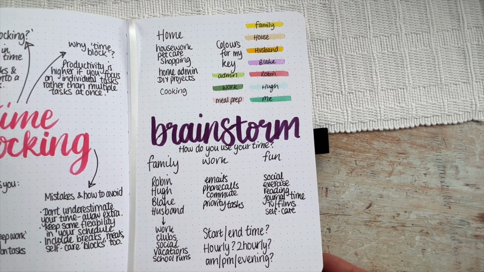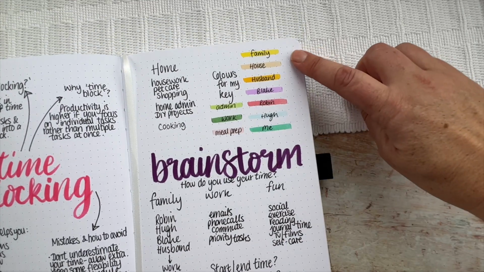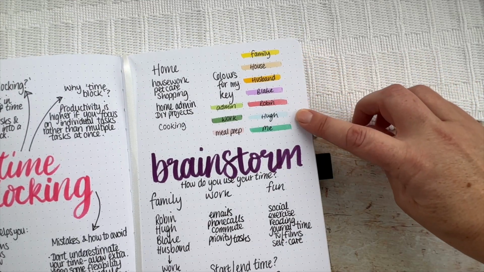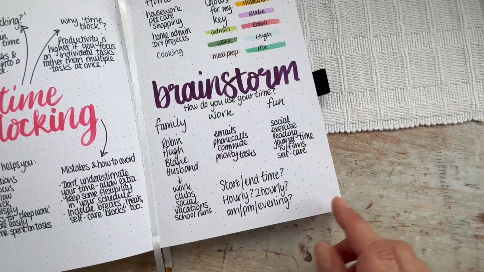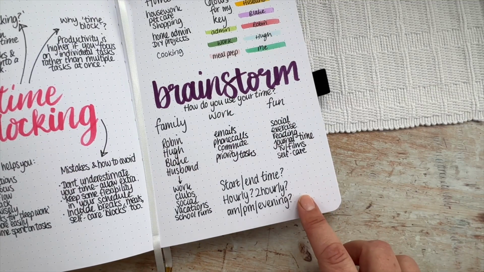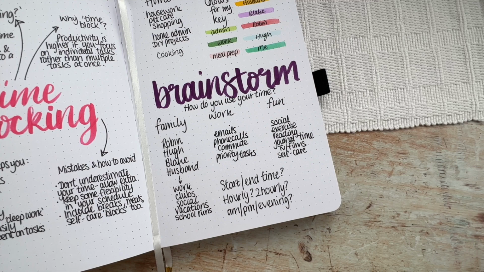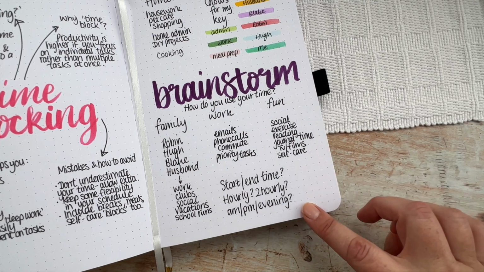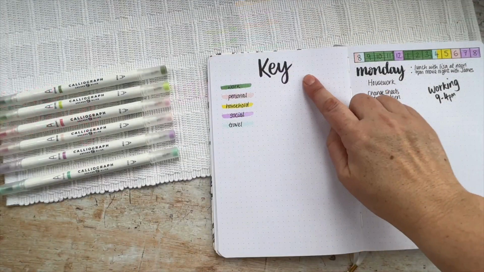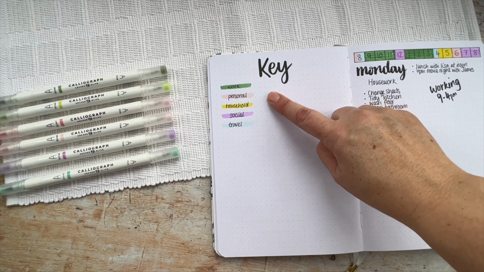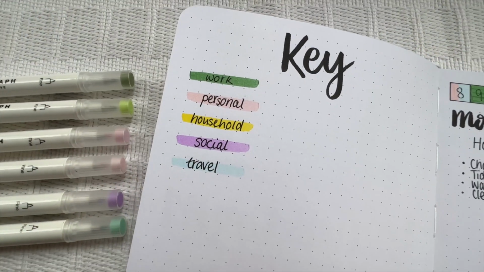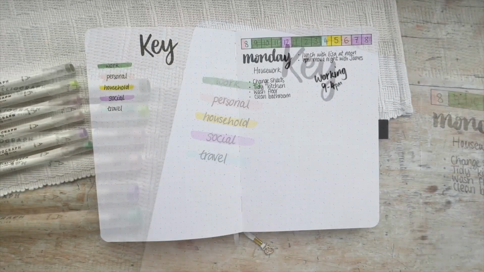Try to think of the colours that spring to mind when you think about these things that take up your time. And what time of day are you going to start and finish? Are you going to have timed blocks or morning, afternoon, evenings? Create your key somewhere you can easily refer to it. Choose your colours and label them with the categories.